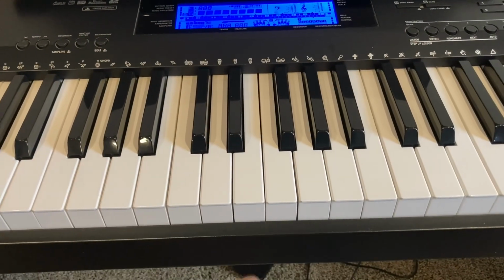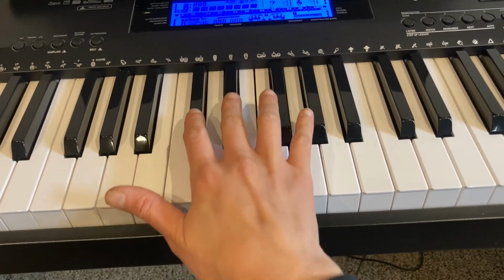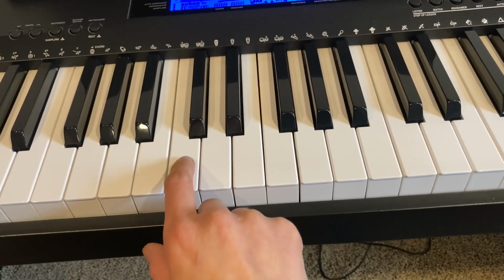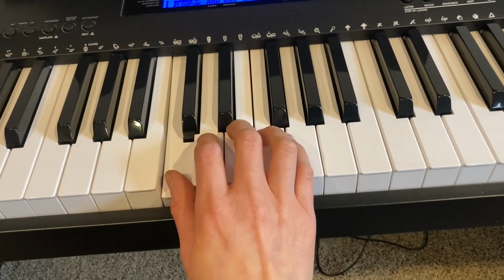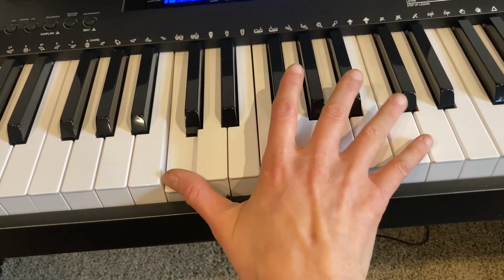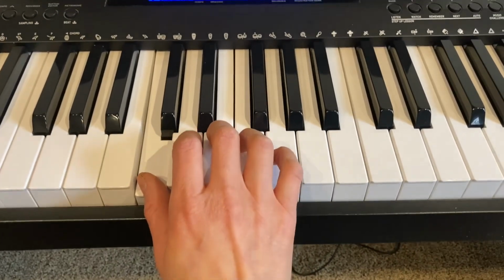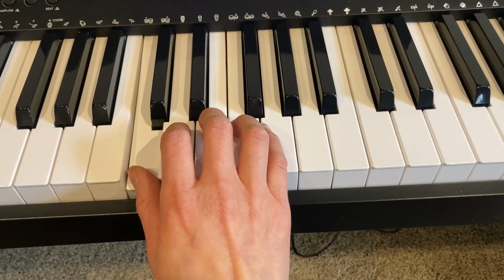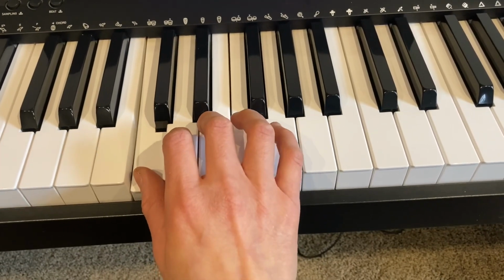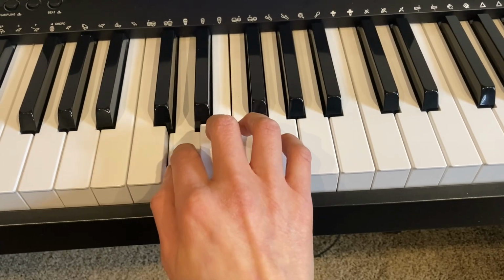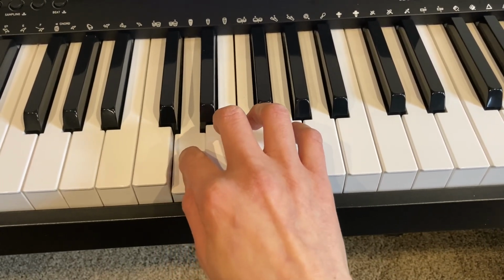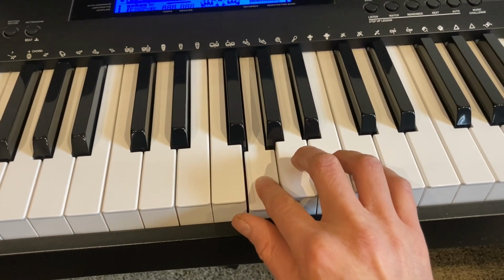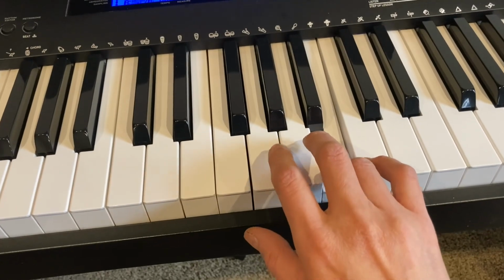Once we locate a C on our keyboard by finding a pair of 2 black keys and finding the white key directly to the left of that, that's a C, we can then find all the other letter names of our basic unaltered musical alphabet just by following the musical alphabet up and down. So C, this would be a D because it's one white key farther, one step away. E, F, G, A, B, C.